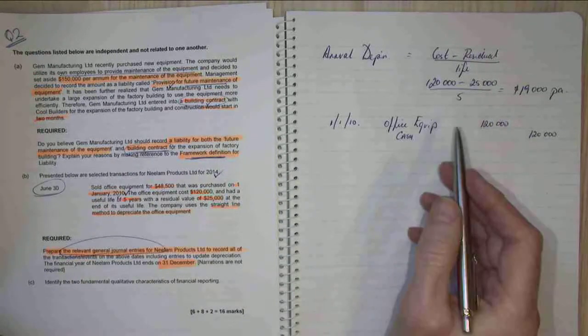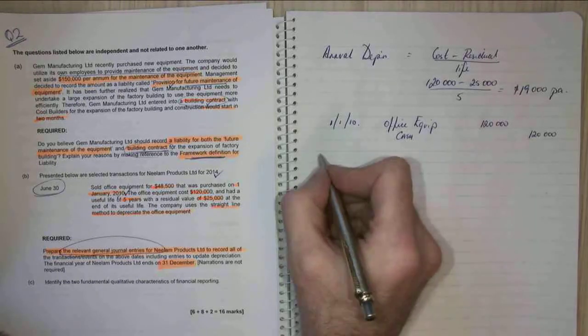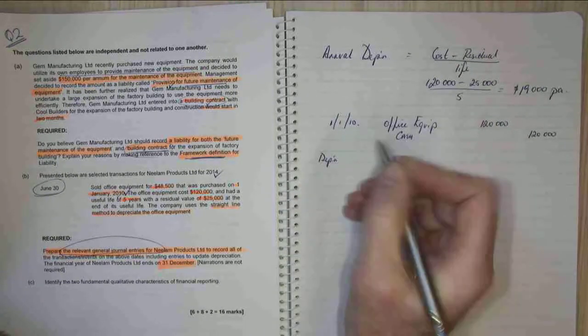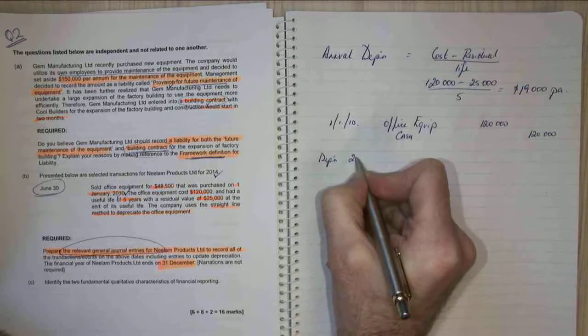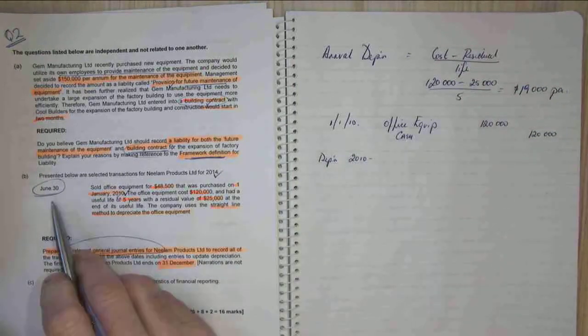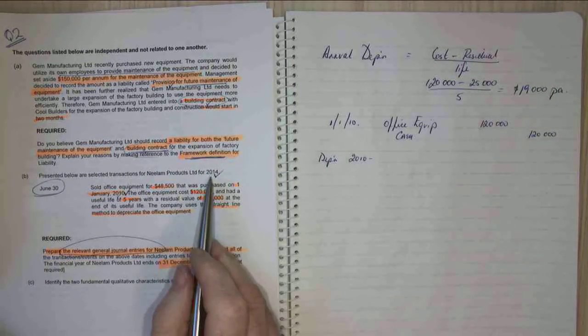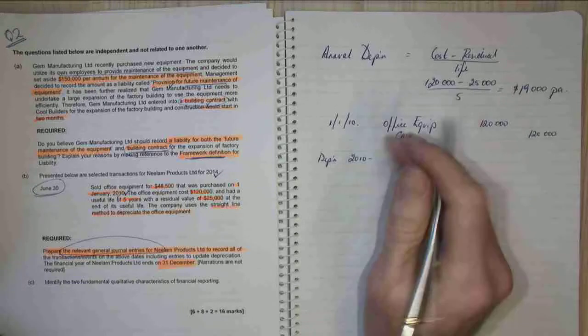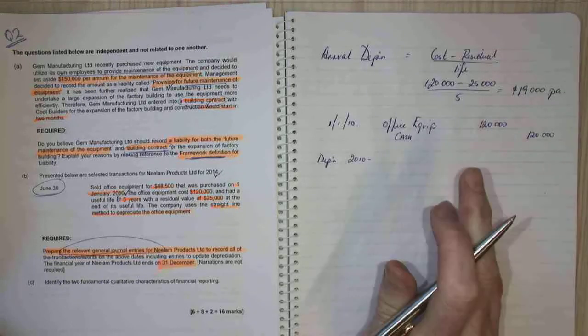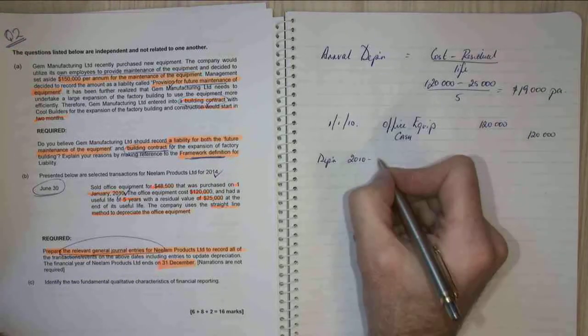Now, 2010 was when I purchased the equipment. So depreciation from 2010 to the 31st of December 2013: 2010, 2011, 2012, 2013, so 4 years.